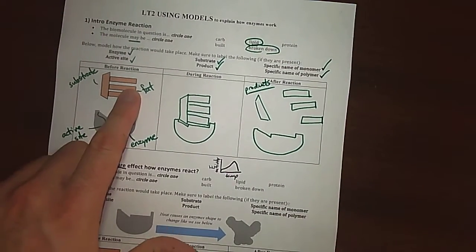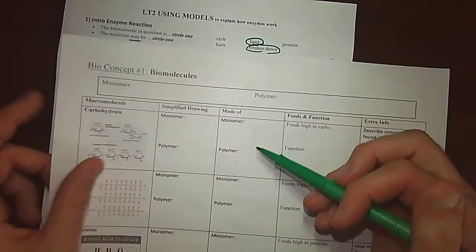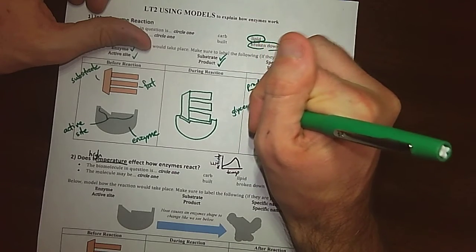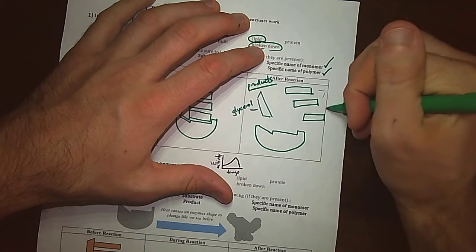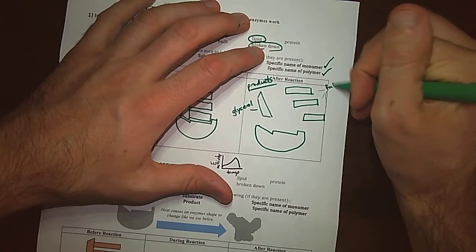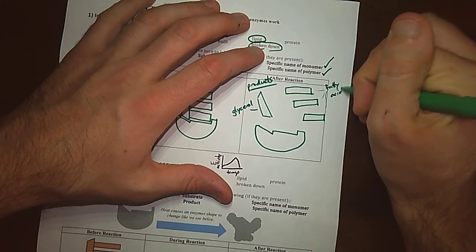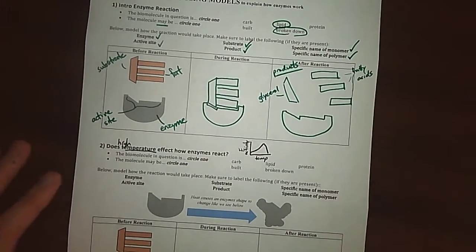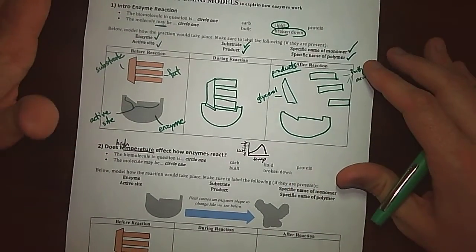So again, if this is a fat, I could go back to my sheet and say, okay, well, what are the monomers of fats? And they are glycerol and fatty acids. All right. And that's kind of our baseline of how to go about modeling.